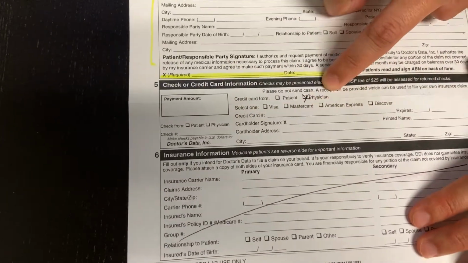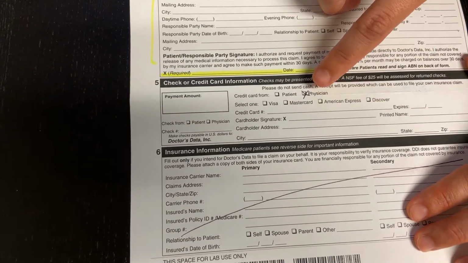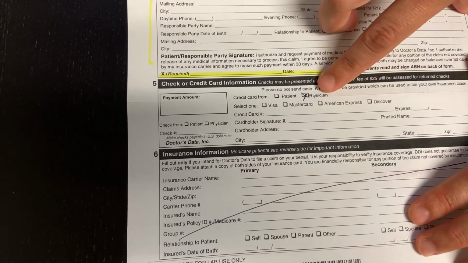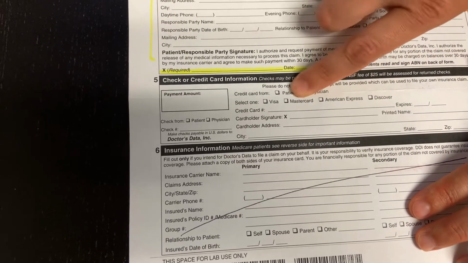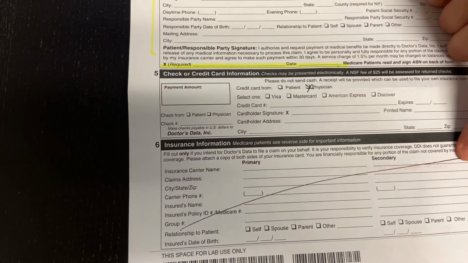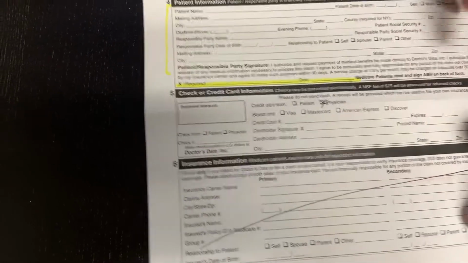Box number 5 indicates who is paying for the test kit. They will charge us because, like I said, you will have paid for the test kit at the time of service, so the physician box will be marked. And like we mentioned, there's no insurance that we submit for payment here.